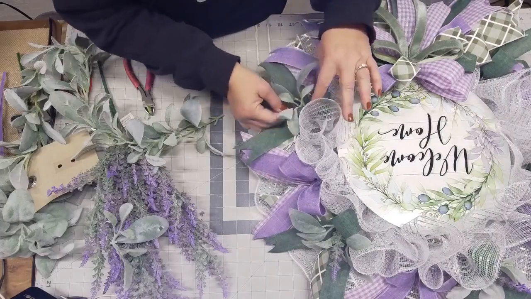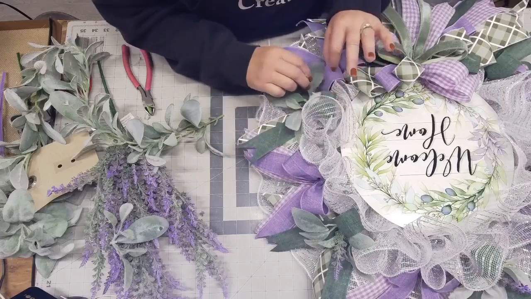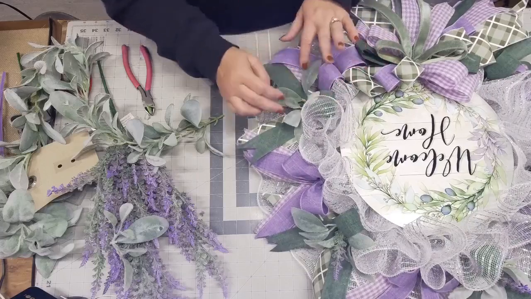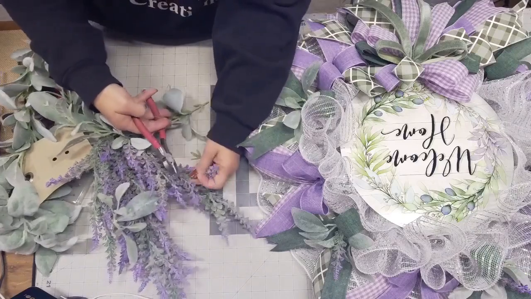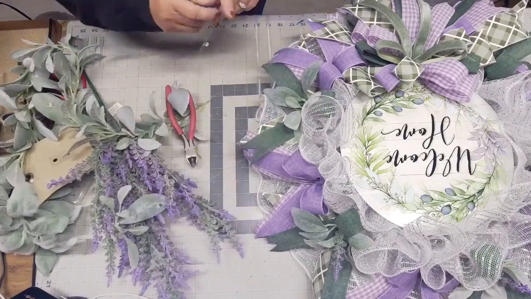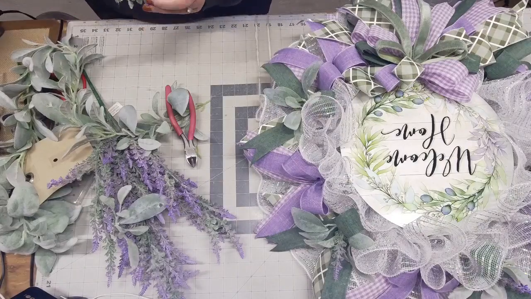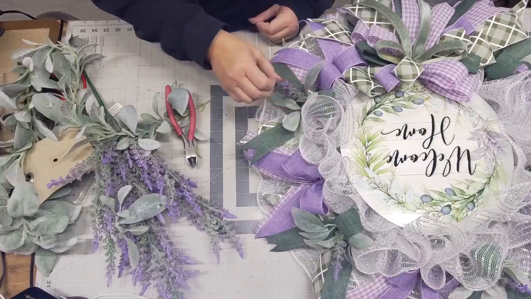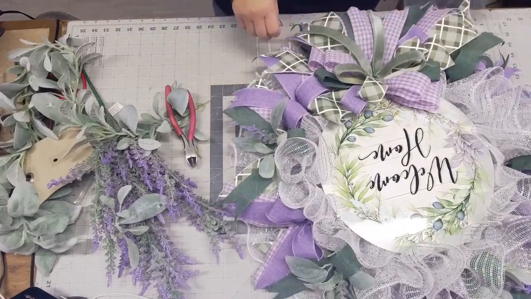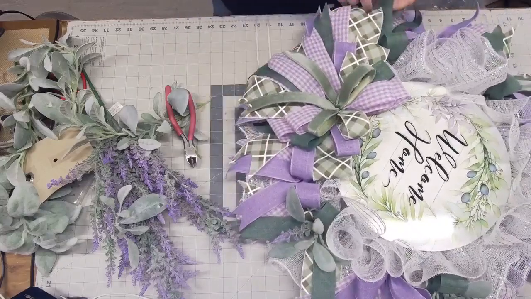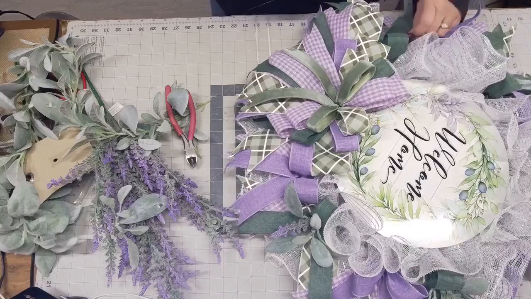And we're just bringing that right under the center, just like so. I just have my previous bows helping to hold that in place till the glue sets up. And right in here, again, placing that right in the center. And then I've got one right here. I completely missed this one. Right in the front.